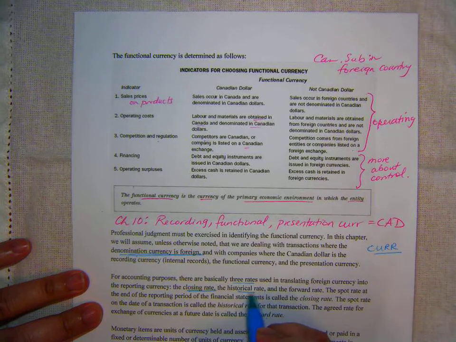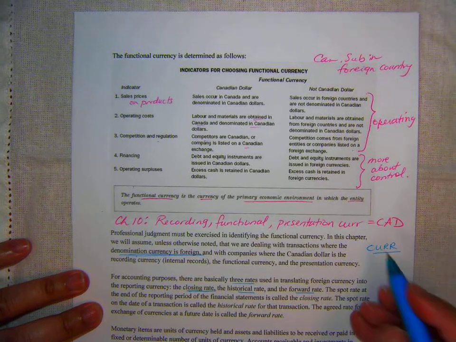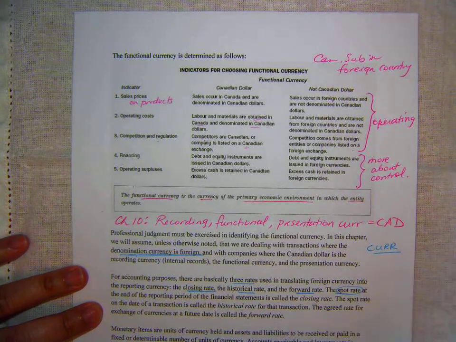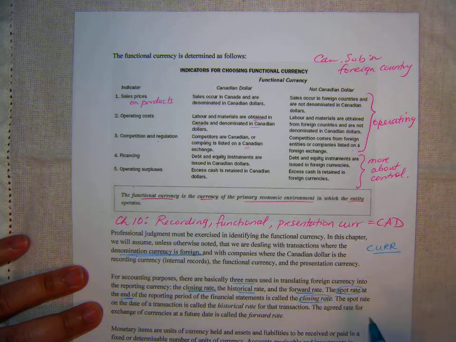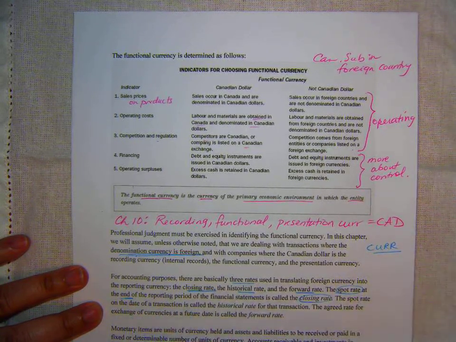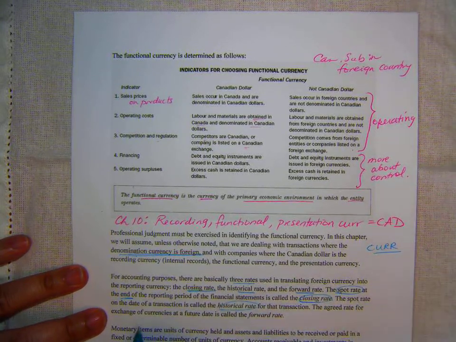So the spot rate, which is just on any given day, that's the rate of exchange. At the end of the reporting period it is called the closing rate. The spot rate on the date of transaction is the historical rate. And the agreed rate for exchange of currencies at a future date is called the forward rate. So we've got three different rates.